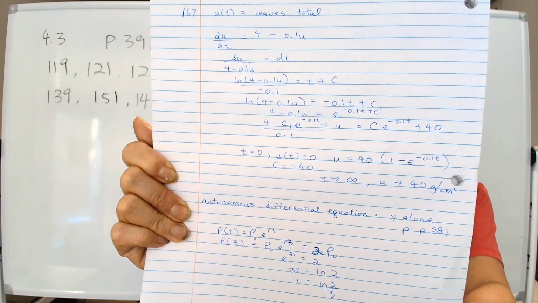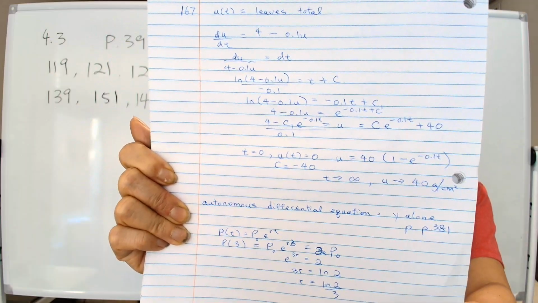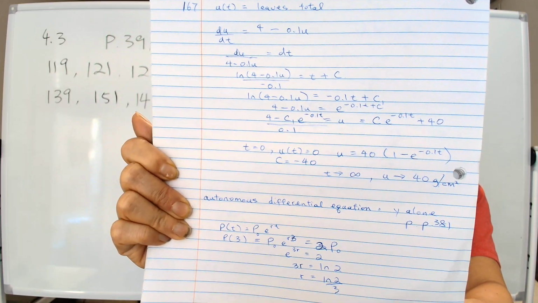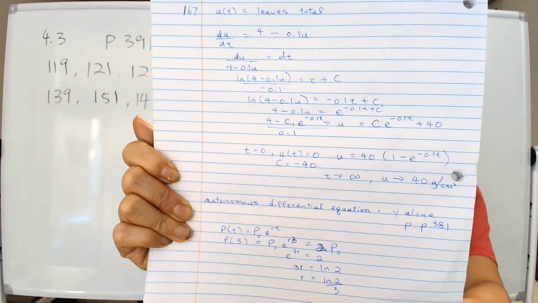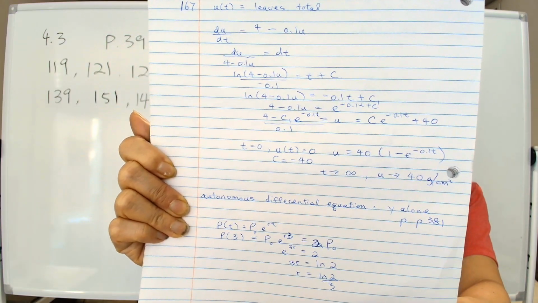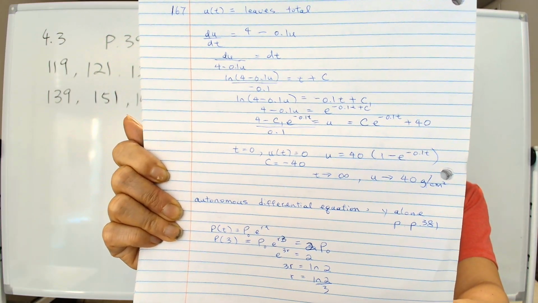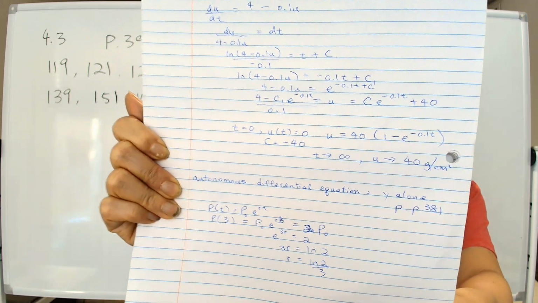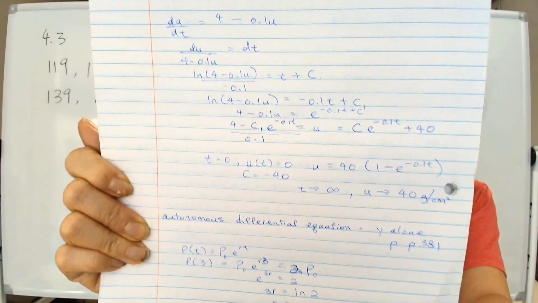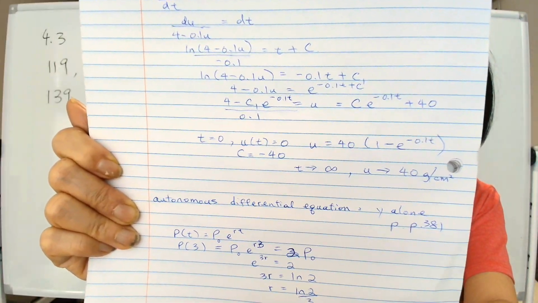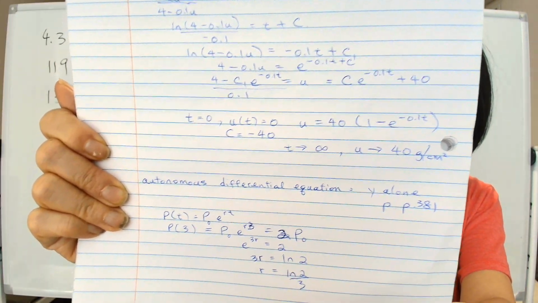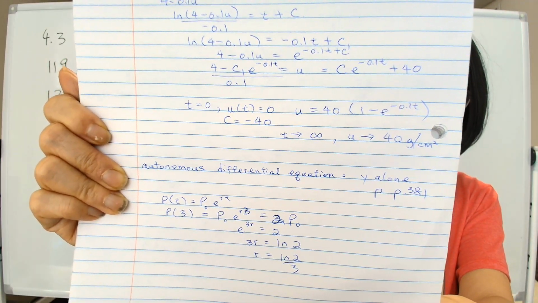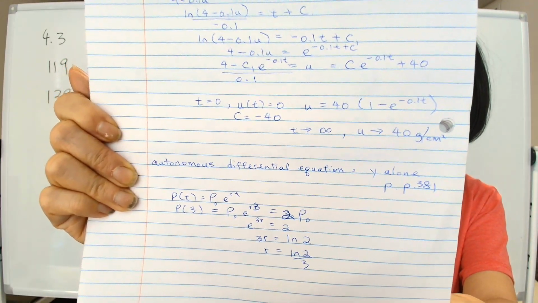And we don't know how much goes out, but we know it decreases by 10% of the total amount of leaves. So it's 4 minus 0.1 U, and that's the rate of leaf change. Then you integrate that simple equation and come up with an answer that has decimal points in it, which is fine. And then when T is 0, we let U equal 0.